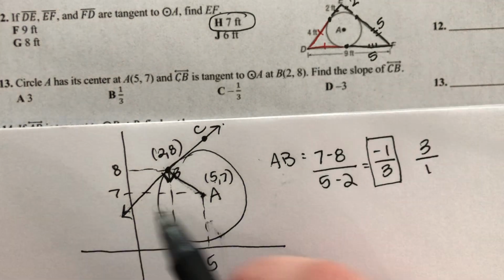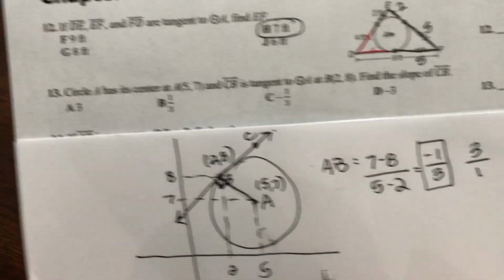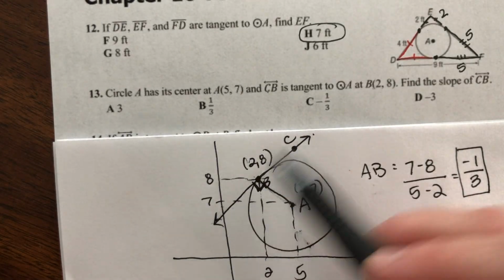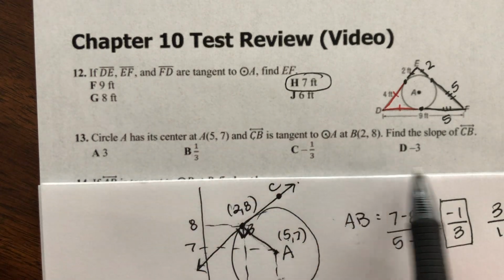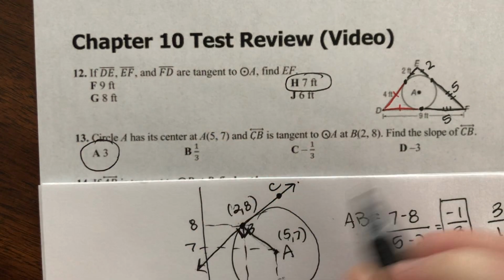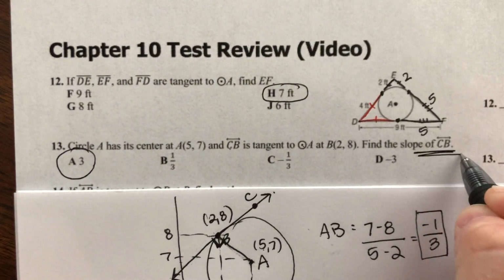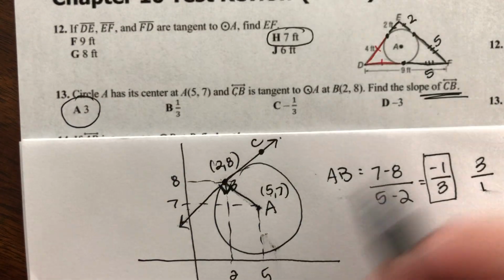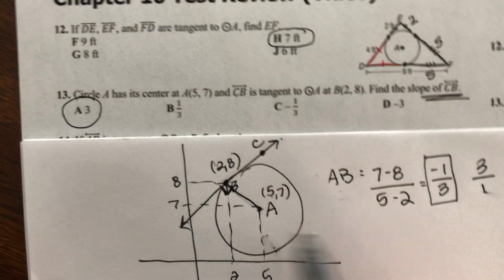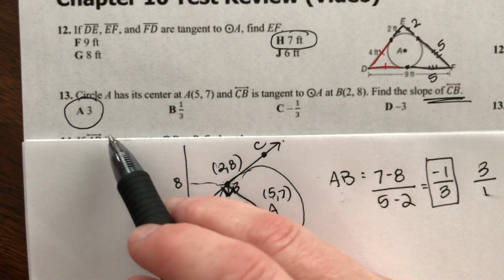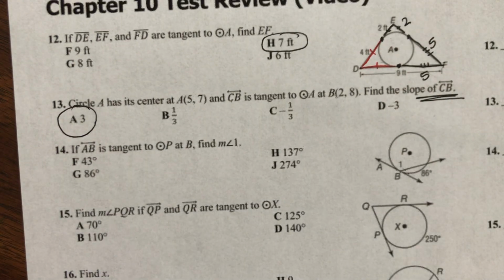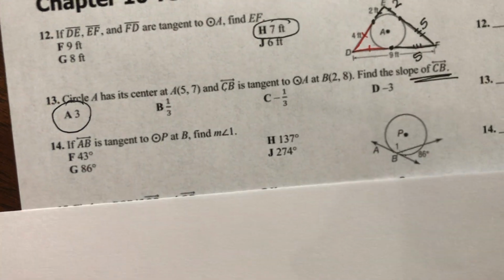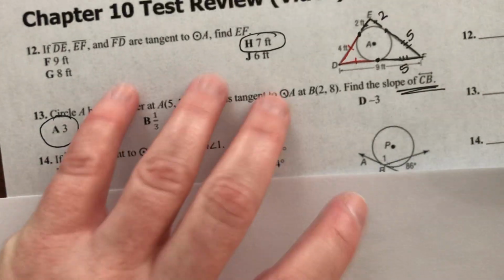So the slope of the other line here, line CB, has to be positive 3 over 1, or just 3. So our answer choices here, our slope of line CB is positive 3. The slope of BA is negative 1/3, but the slope of our line, which is tangent to our circle, is 3.